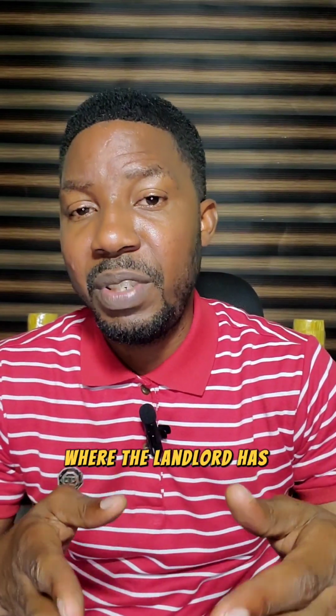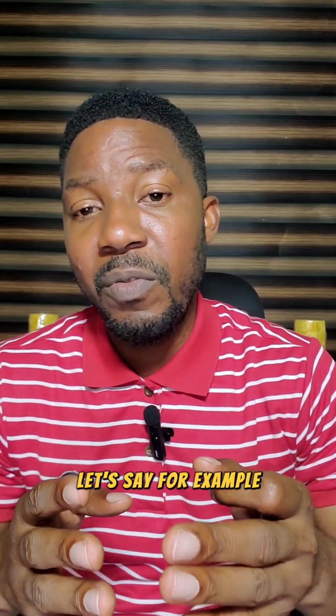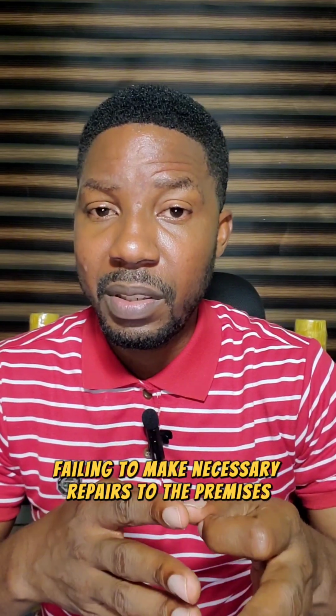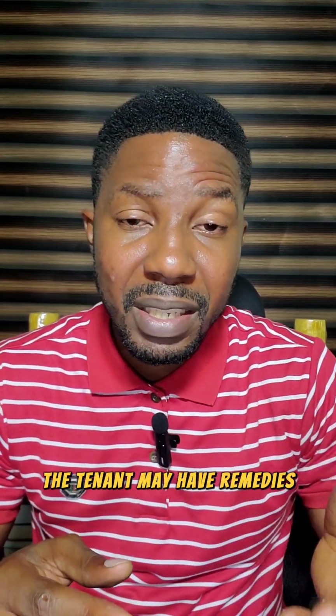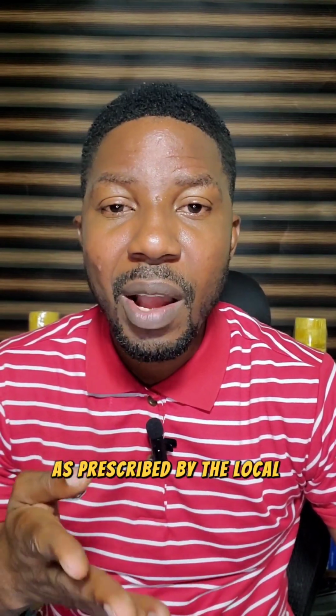Number 6, tenant remedies. Where the landlord has breached the tenancy agreement, let's say for example, failing to make necessary repairs to the premises or the property, the tenant may have remedies which include number 1, withholding rent. Number 2, repairing and deducting the cost of repair from rent. Or number 3, terminating the lease with proper notice to the landlord as prescribed by the local laws.